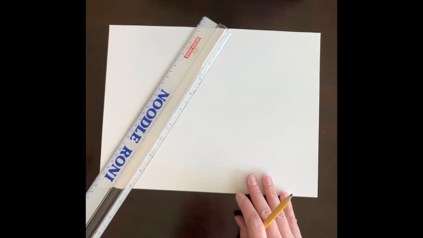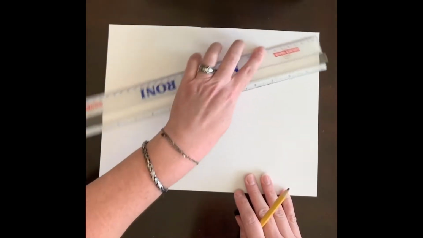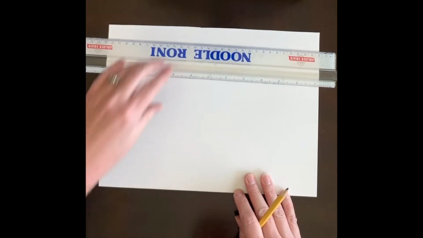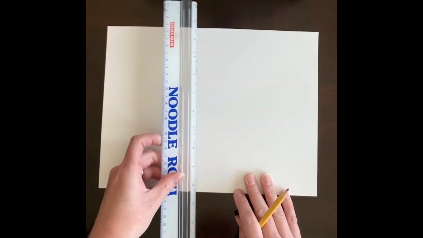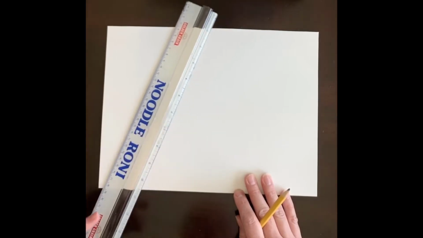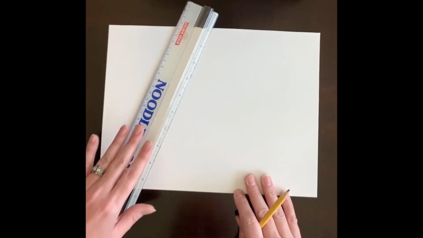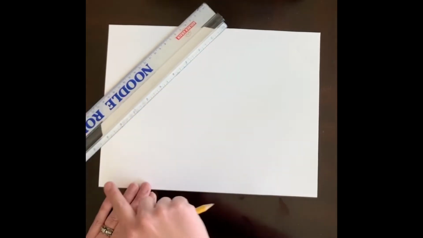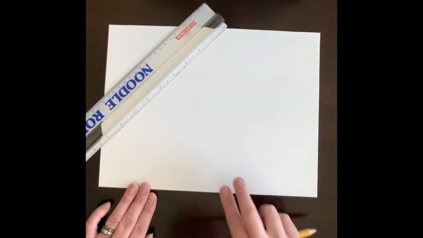So what I'm gonna do first is I have to decide which direction I want that movement to be created. Do I want the viewer's eyes to go across the page and have horizontal lines? Do I want the viewer's eye to go up and down using vertical lines? I think today what I'm going to do is some diagonal lines so the viewer's eye will kind of travel across the paper from one end to the other.